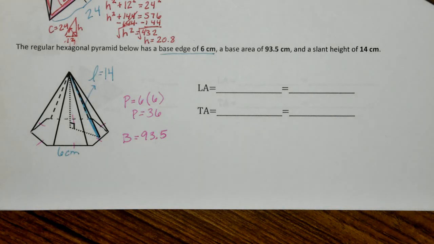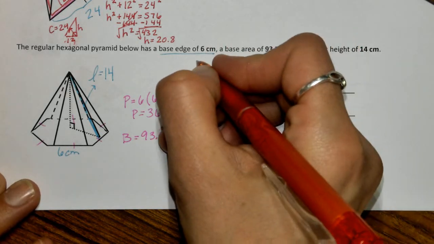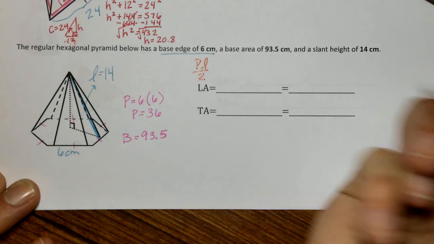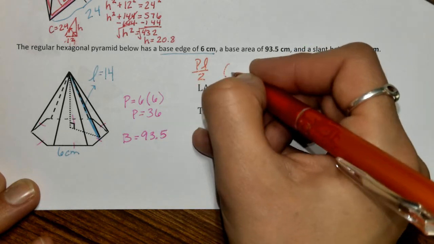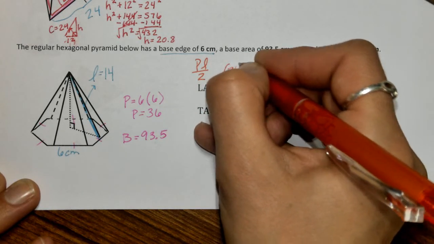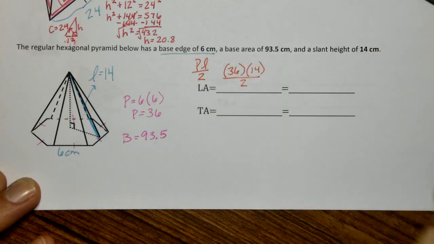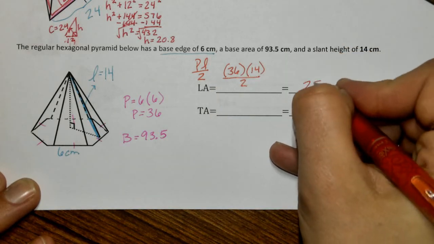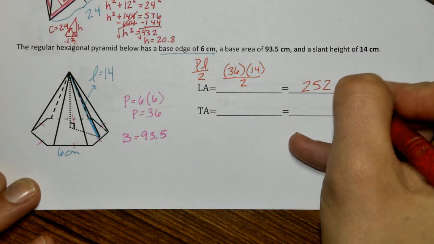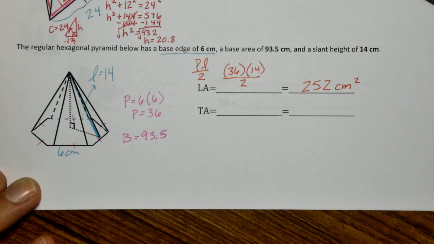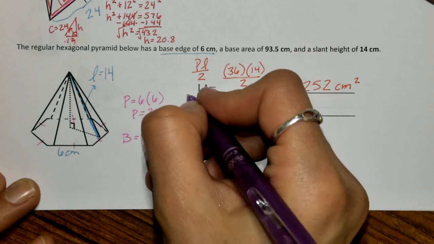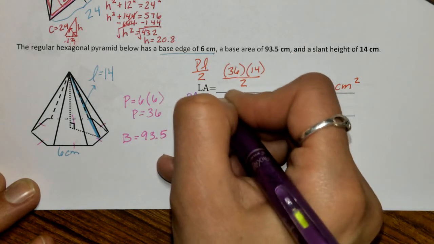Again, you have big P, you have the slant height, you have the area of the base. Please pause it and work this out on your own. Here's our formula for lateral. So we have perimeter of base 36 times slant height of 14 over 2. We get 252 centimeters squared. Told you we're going fast on this one. You should have paused it and done it on your own.